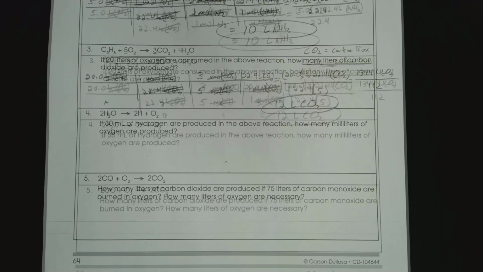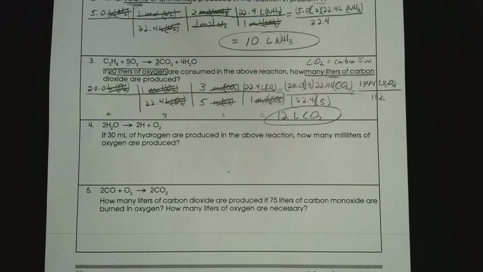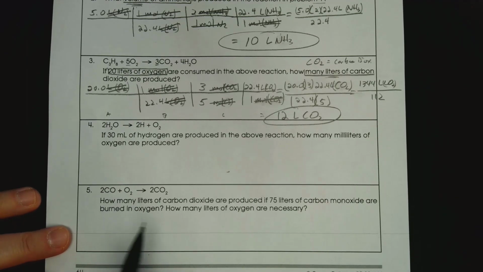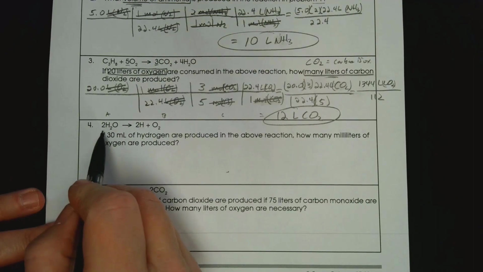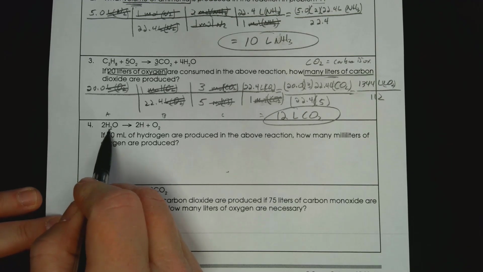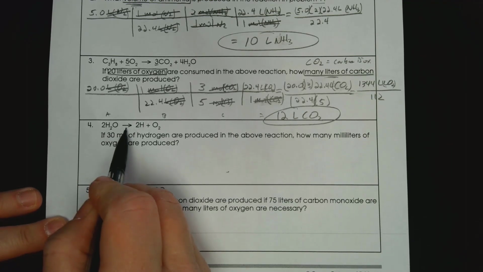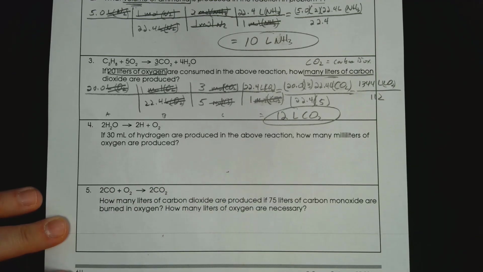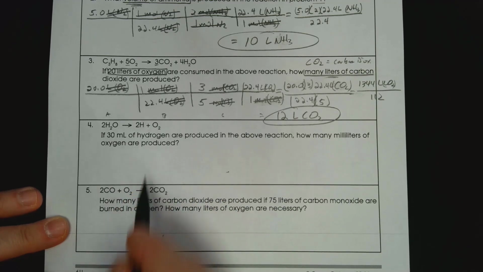Okay. Let's jump into problem number 4. Now, number 4 is a little bit tricky, and I just want to make sure that we're compensating for something. And we'll do that here in just a minute. But let's start. Here we have 2 moles of hydrogen are decomposing to give us products of 2 moles of hydrogen and 1 mole of oxygen gas.